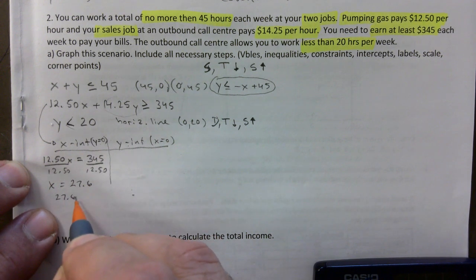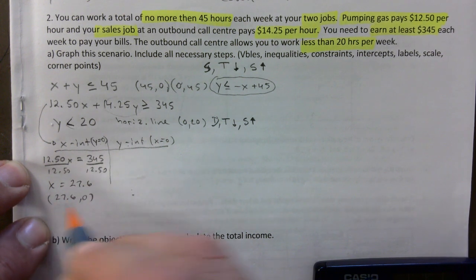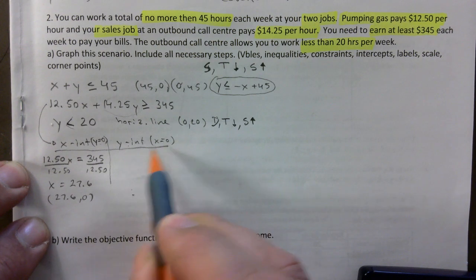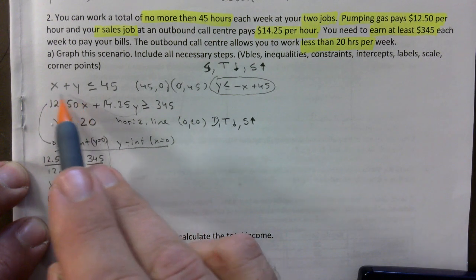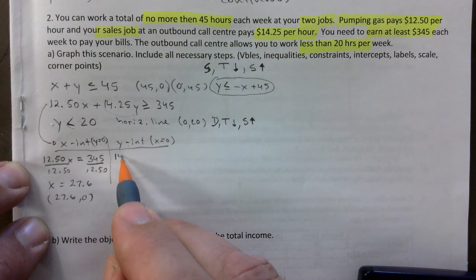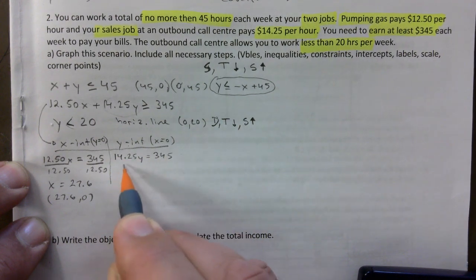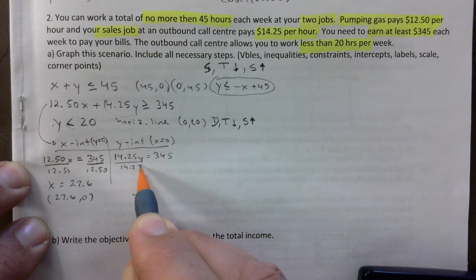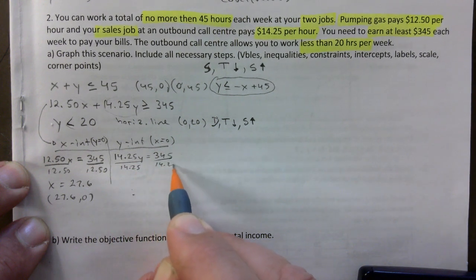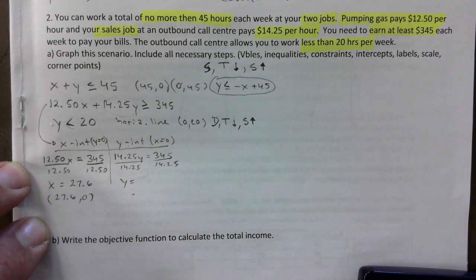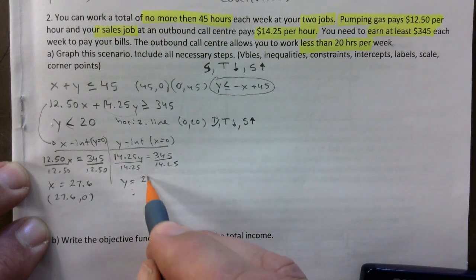It's just 27.6 like that. And with the y-intercept, x is equal to 0, so all of this goes. You're just left with 14.25y is equal to 345. Divide everything by 14.25. Y is equal to 24.21.